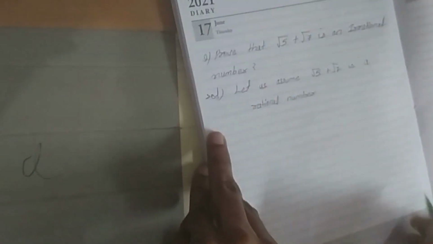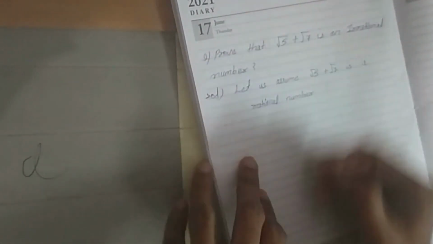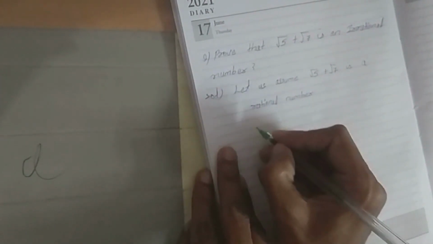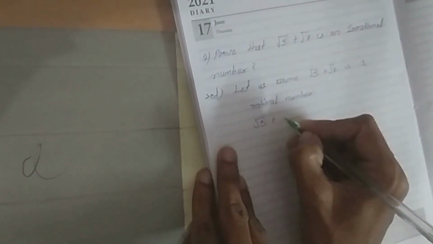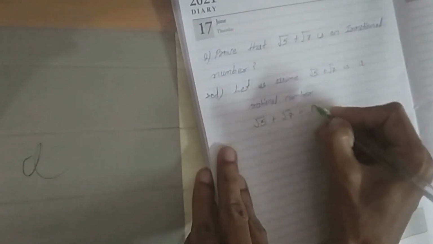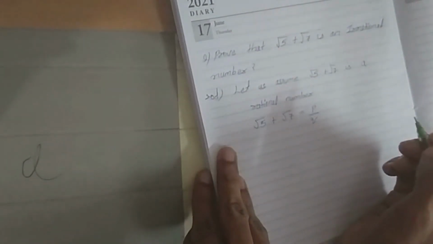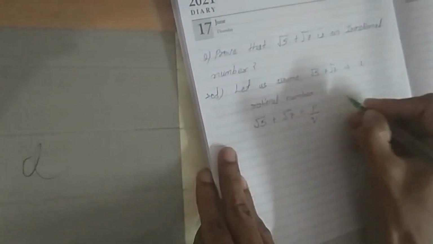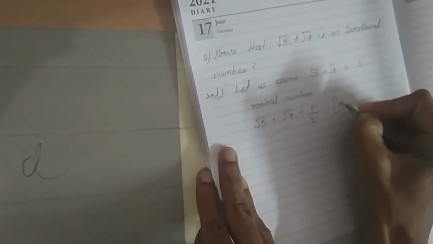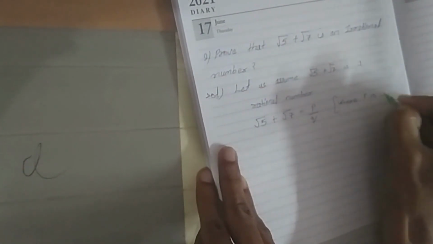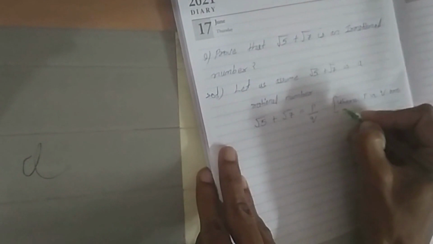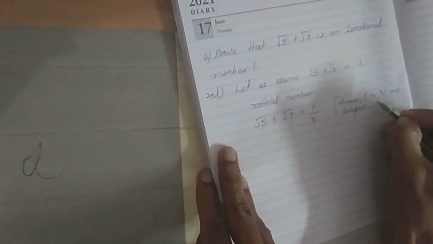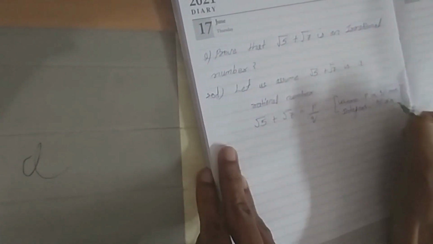Okay, got it? First just reverse that. If it is given as irrational, we have to suppose it is rational. Now if it is a rational number, then it should be in p by q form, because we always write a rational number in the form p by q, where p and q are integers and q is not equal to 0. This condition must be followed.